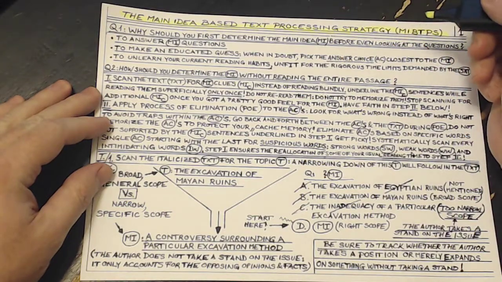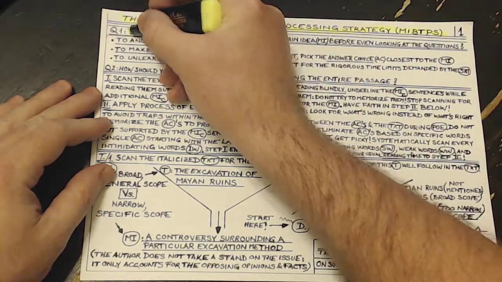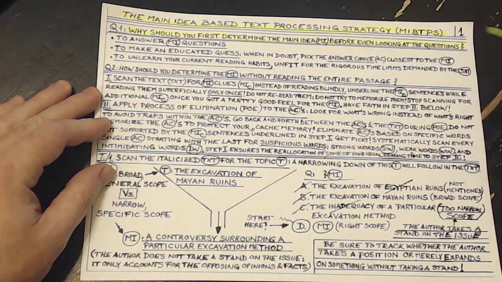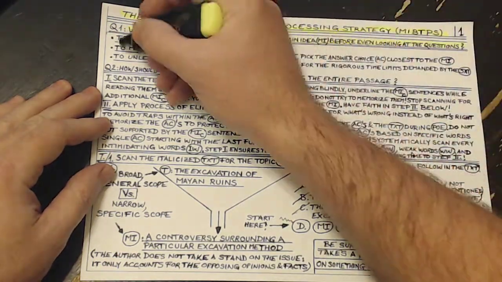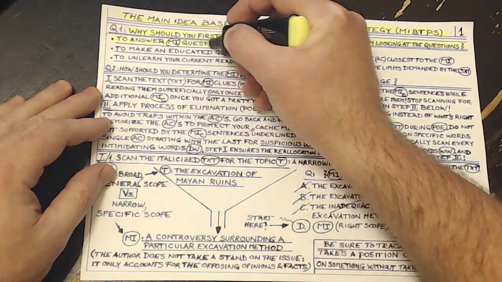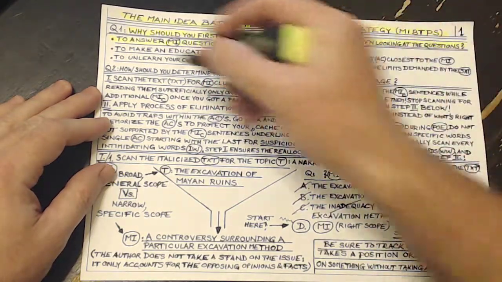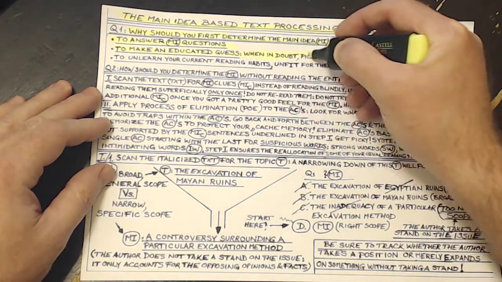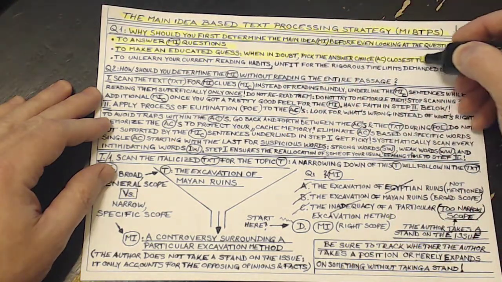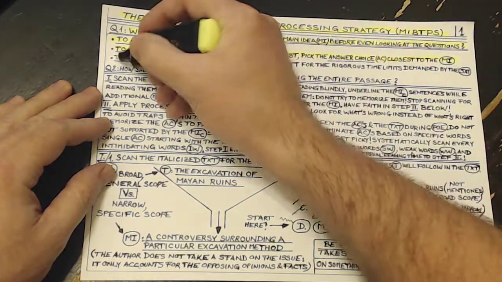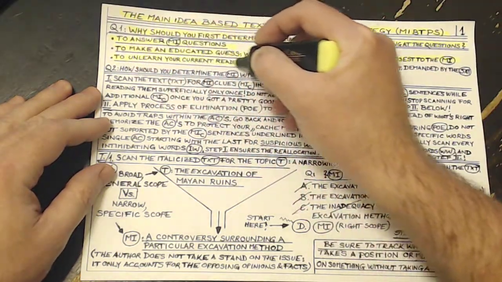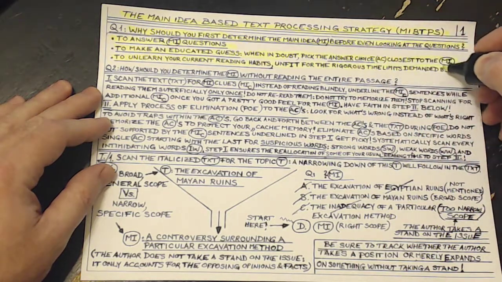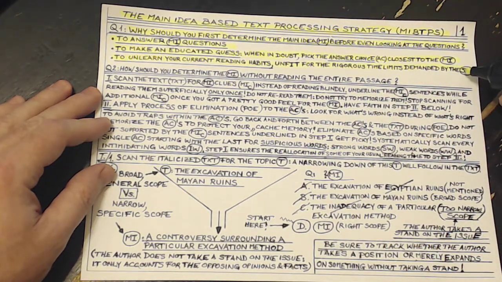The first question is, why should you first determine the main idea before even looking at the questions? There are three answers to that. Number one, to answer main idea questions. Number two, to make an educated guess. That means when in doubt, pick the answer choice closest to the main idea. Number three, to unlearn your current reading habits unfit for the rigorous time limits demanded by the SAT.